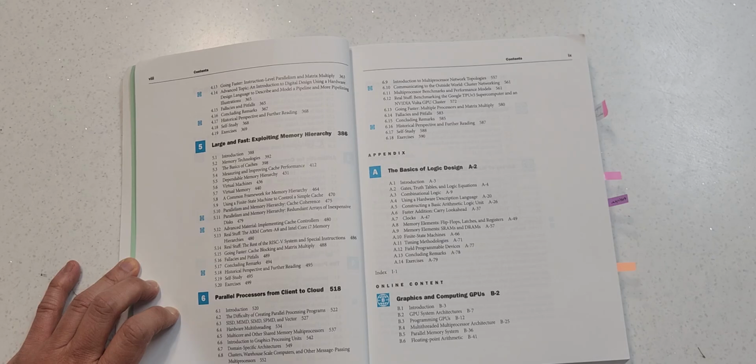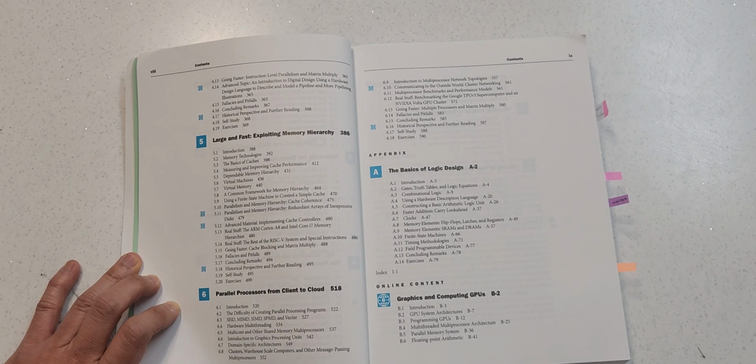Real stuff, the rest of the RISC-V system and special instructions, going faster, cache blocking and matrix multiply. Fallacies and pitfalls, concluding remarks, historical perspective and further reading, self-study and exercises.